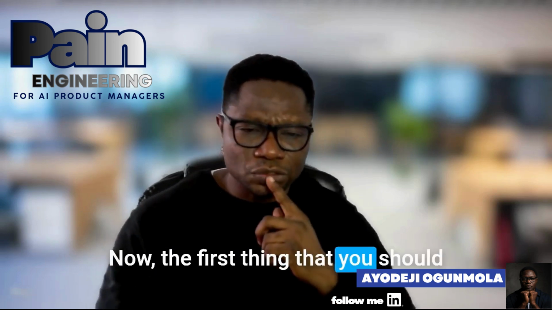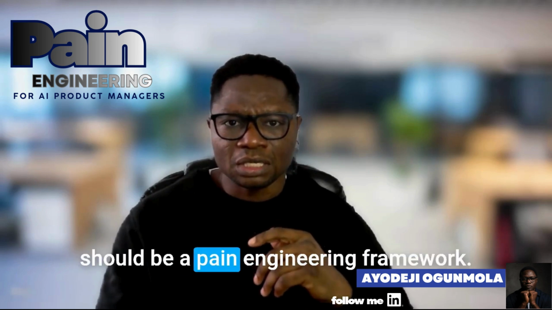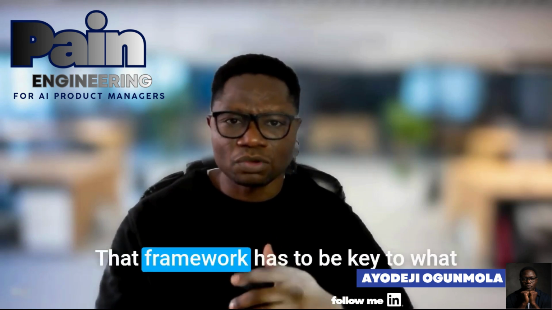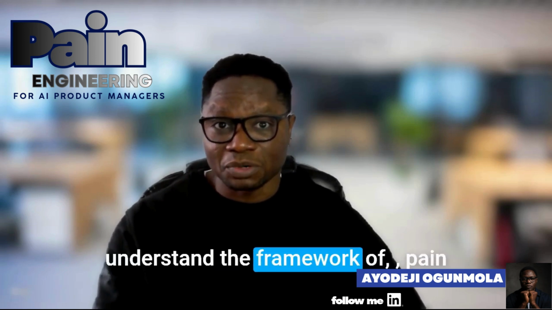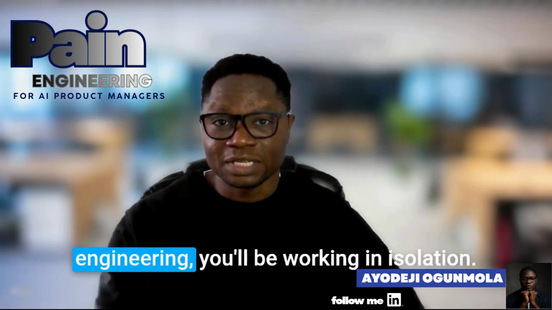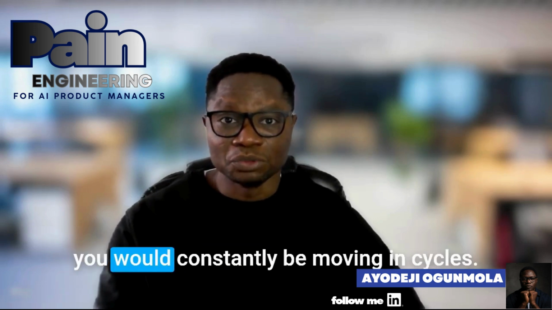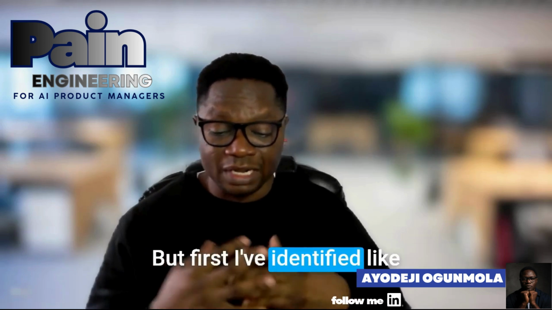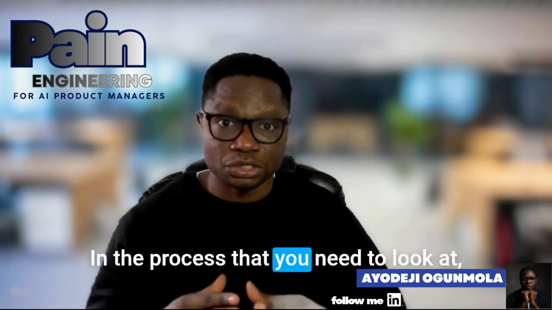Now, the first thing that you should have at the back of your mind is that there should be a pain engineering framework. And let's talk about that framework. That framework has to be key to what we're doing here. Because if you don't understand the framework of pain engineering, you will be working in isolation, you won't know what's happening, and you will constantly be moving in cycles. I've identified five different frameworks in the process that you need to look at.